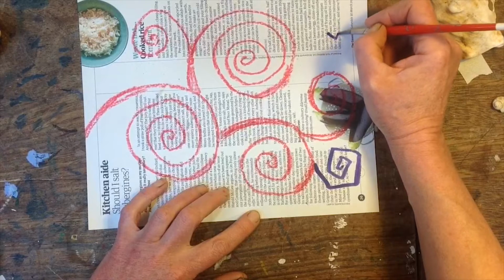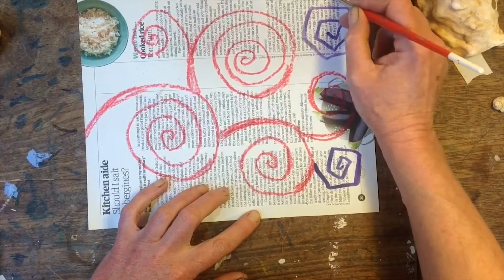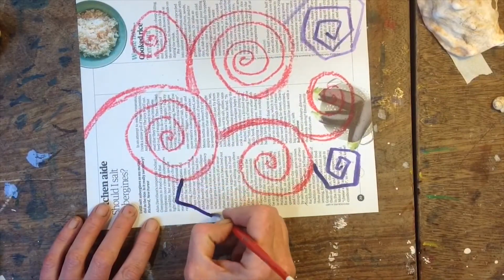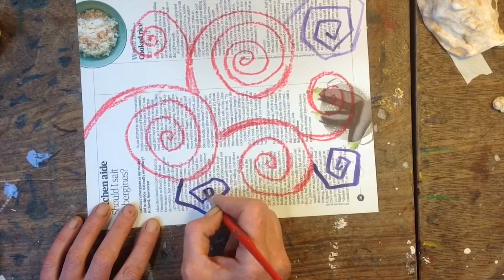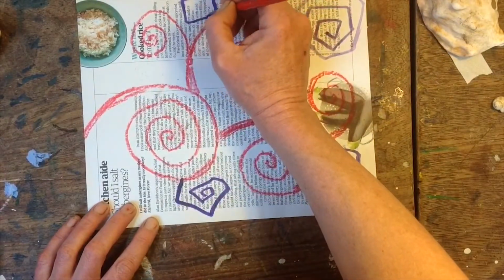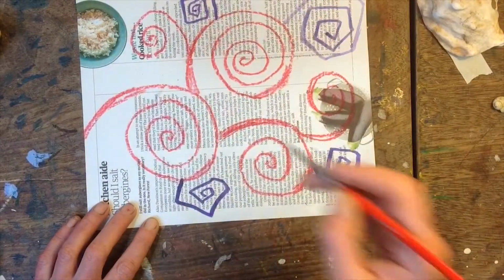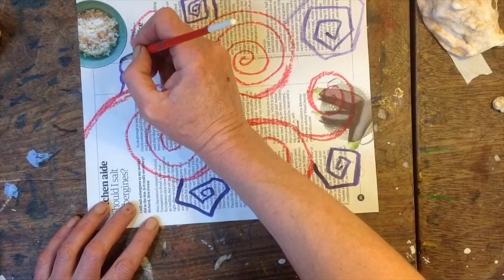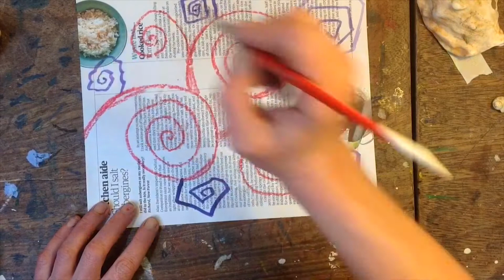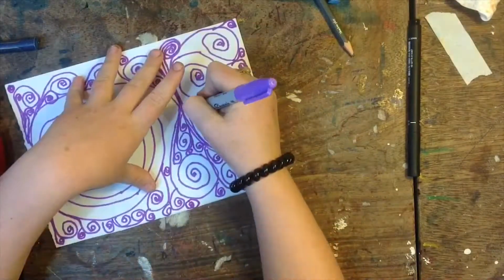Let's start from the dot and work out. These little spiky spirals. And your spirals can be as tight or as loose as you want. Oh, maybe a shaky spiral. That's a shaky one. What else?